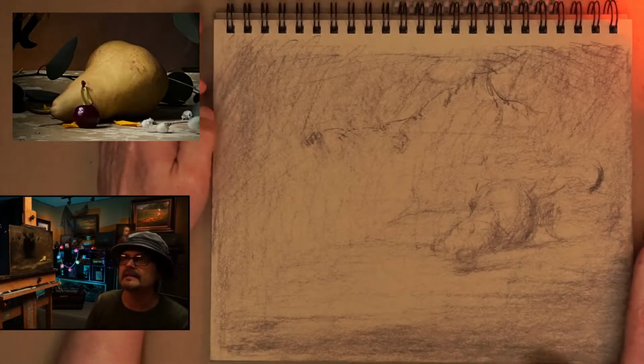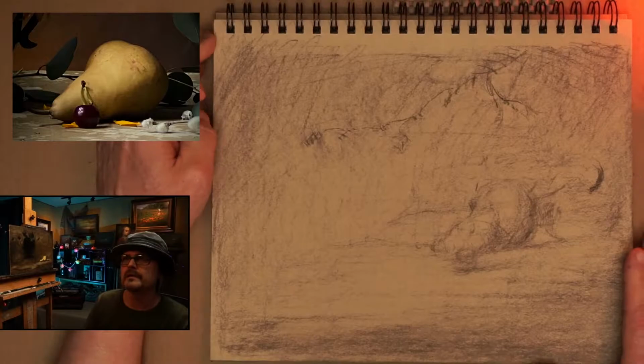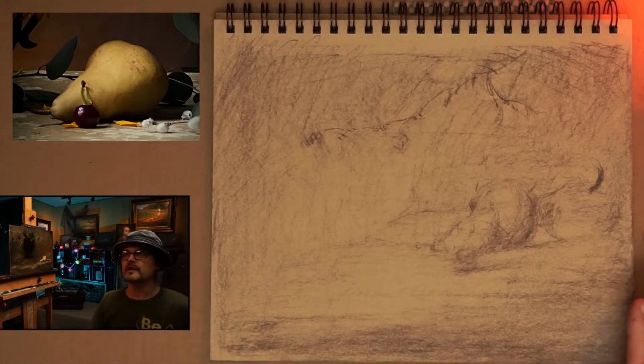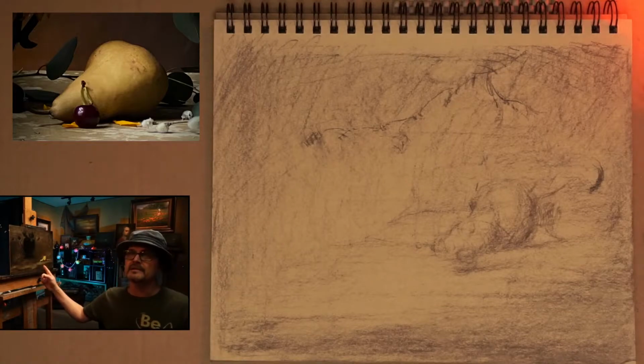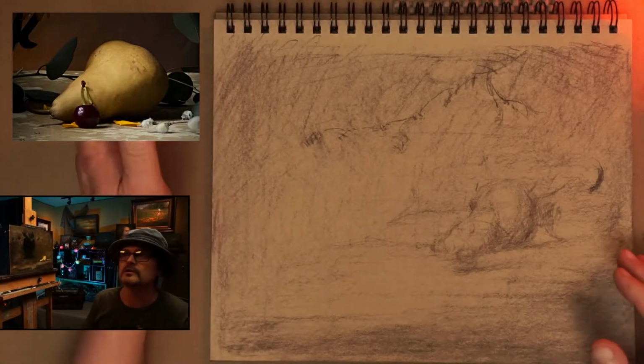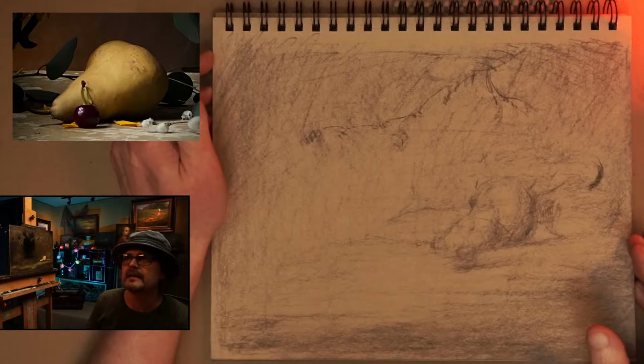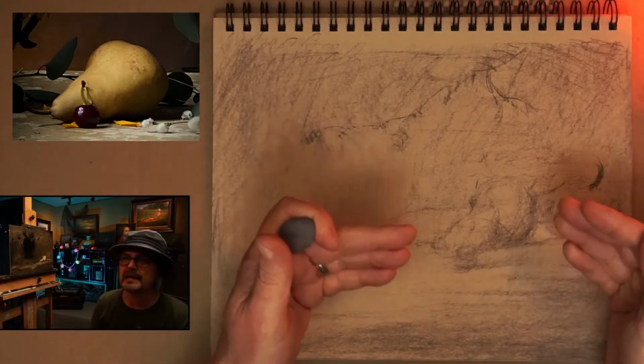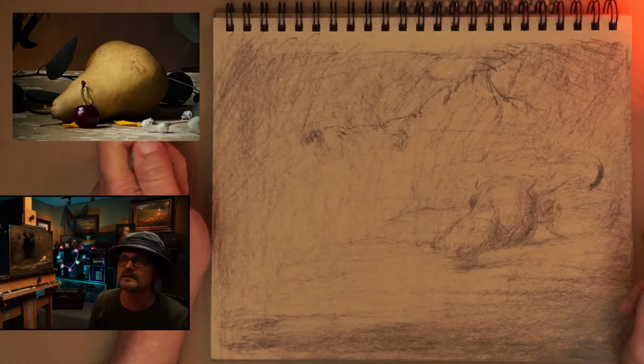So tonight, what I've done before we got started here was I've laid things out, right? We've done color studies, we've done compositional studies. We just started our painting this morning. You can see the pear in question is right here. And so what I want to show you guys tonight is how the painting and the studies interact.